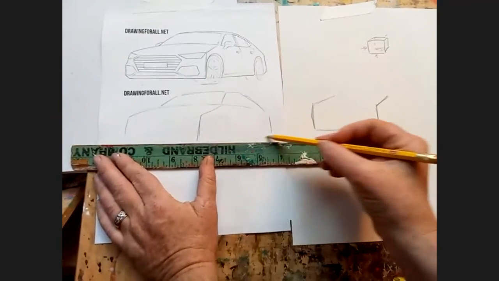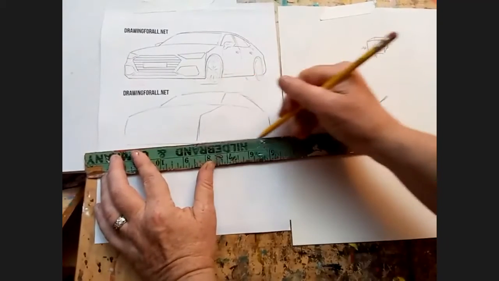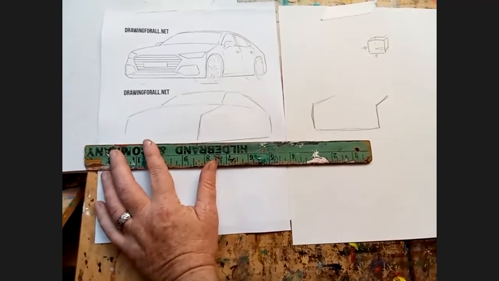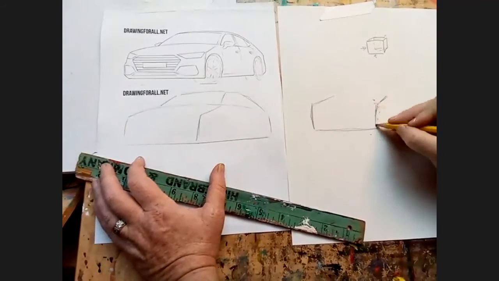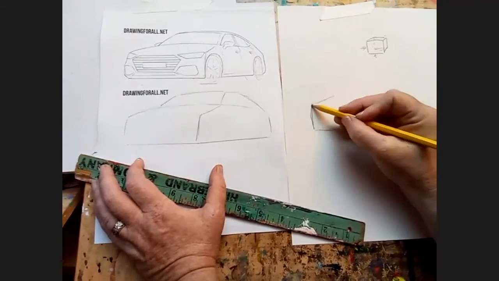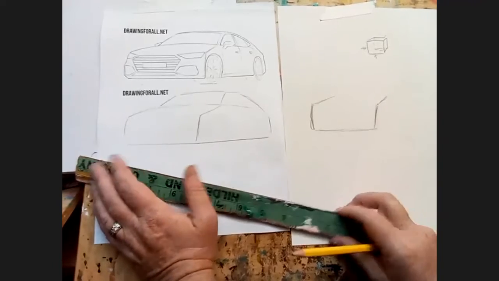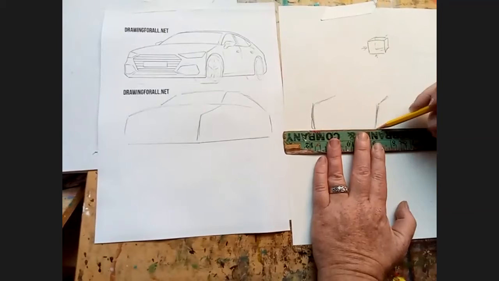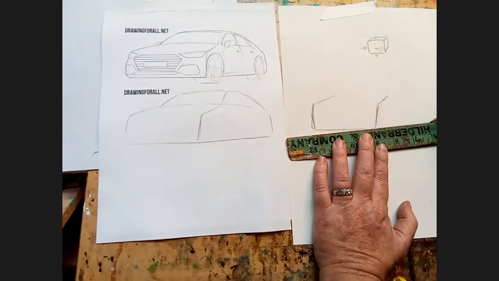See how it's rising up? It's a little hard to see, so I'm going to redraw it. There we go. So the side is also at an angle, and this is also a little bit of an angle. So when I draw this line, it's straight, but when I draw this line, it's curved up.